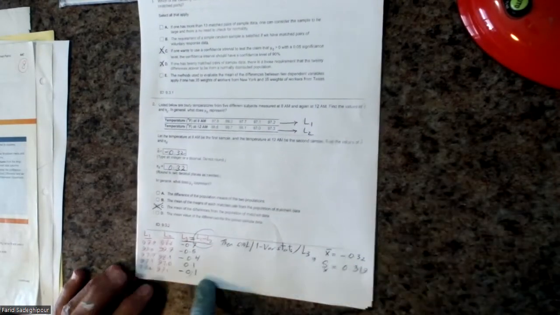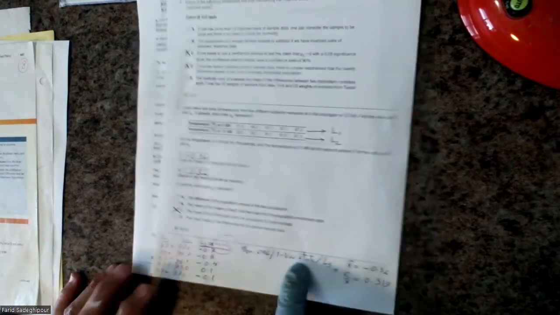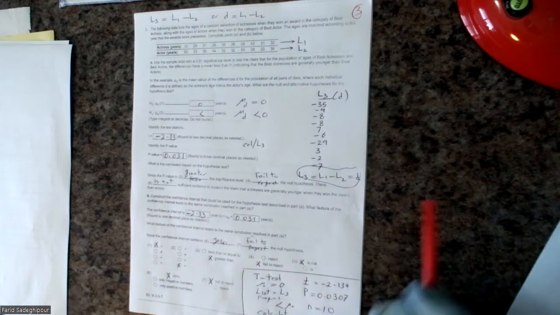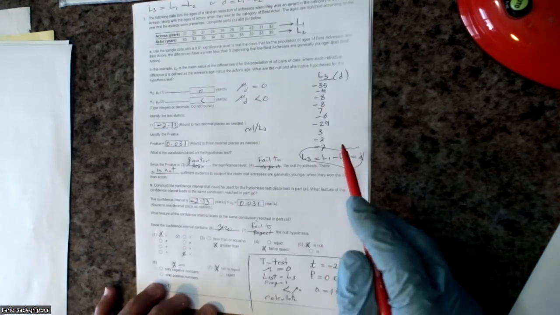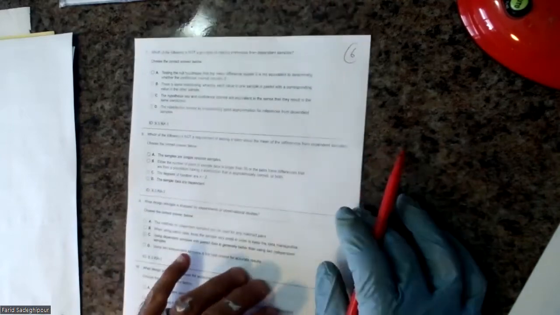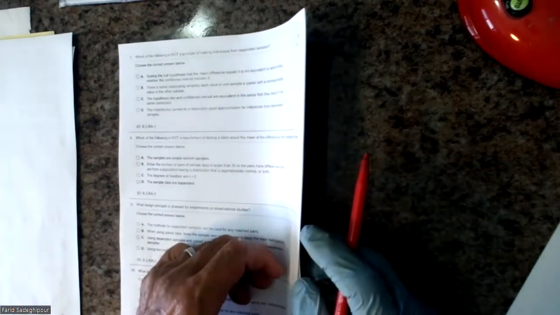So for these problems, again, you have L1 and L2, you do the same thing. L3 is L1 minus L2, then you just follow the calculator calculations. Again, for all these problems, you need to find d, which is L3. All the problems are the same, and the last page is just multiple choice, for which we placed the answers for you.